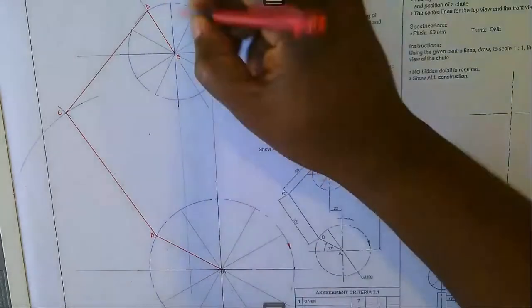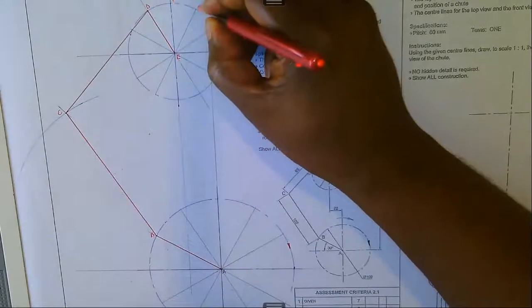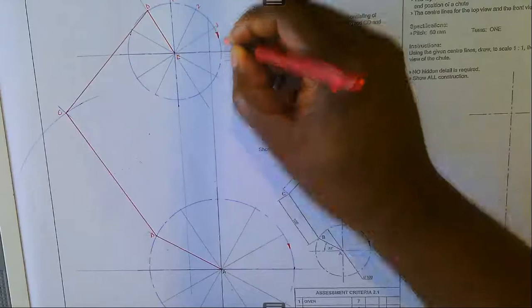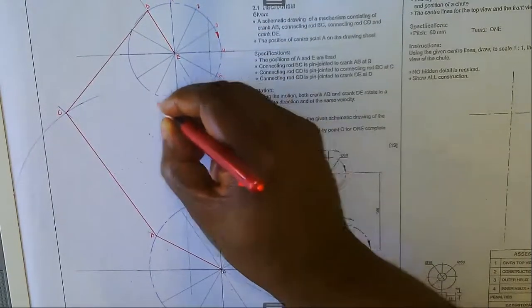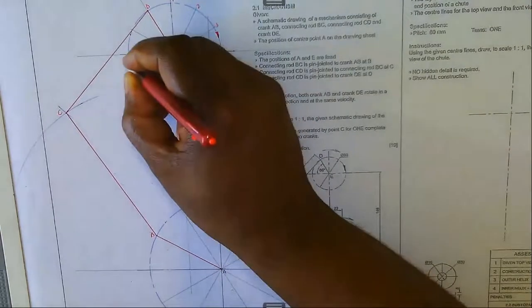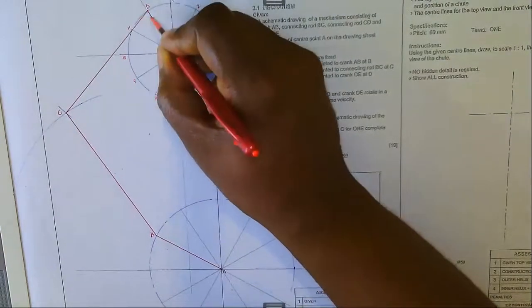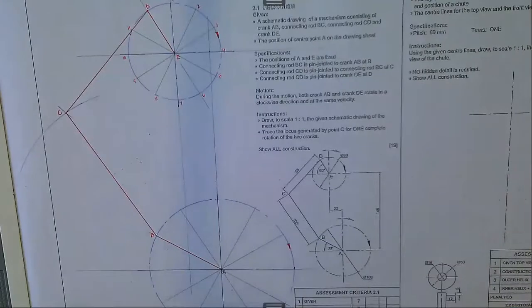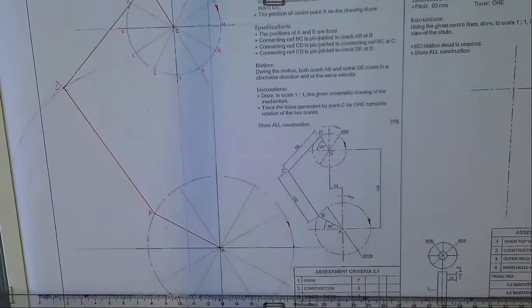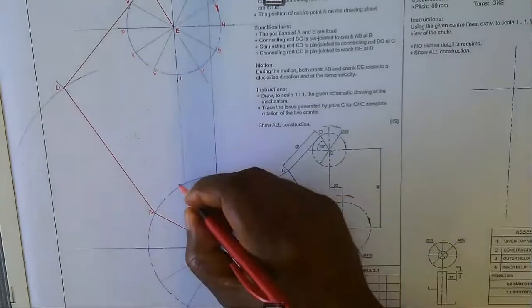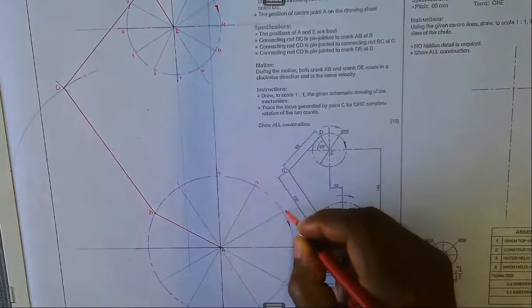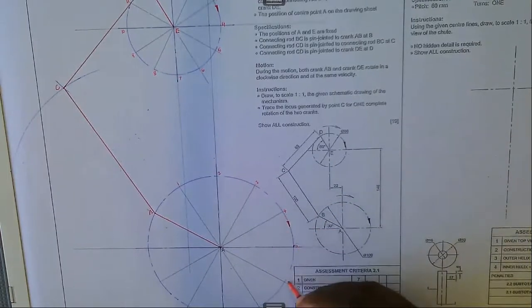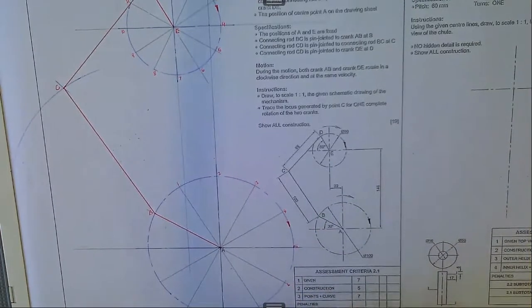Right, we are going to say this is 1, 2, 3, 4, 5, 6, 7, 8, 9, 10, 11, and back to D, which is our point 0. Then this one also is point 1, 2, 3, 4, 5, 6, 7.